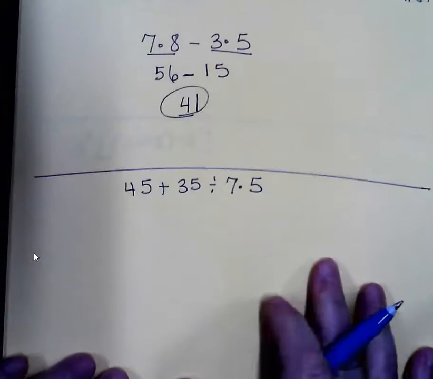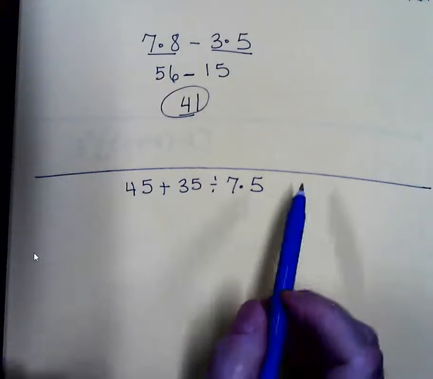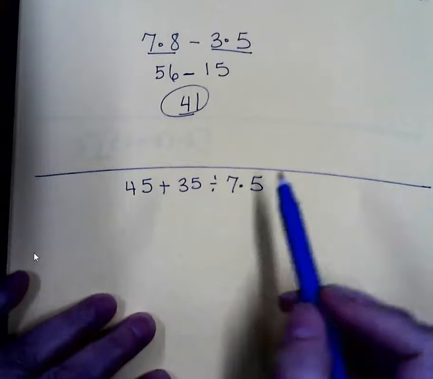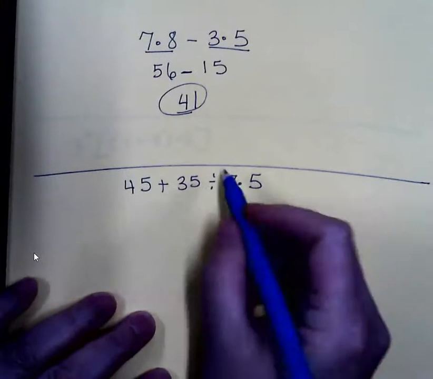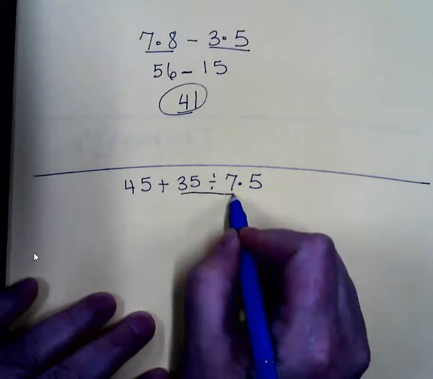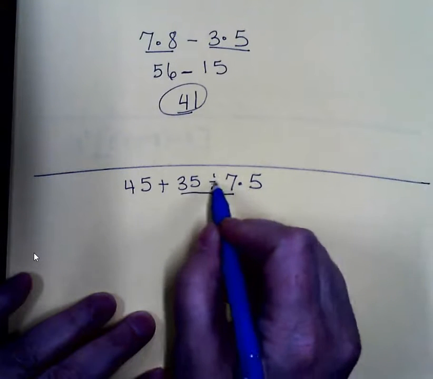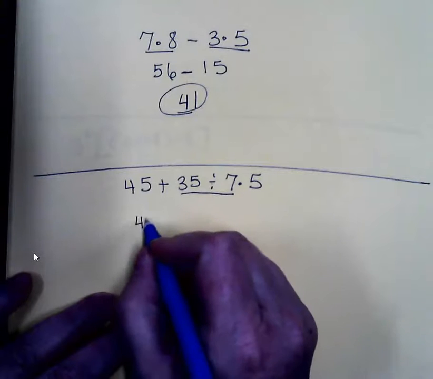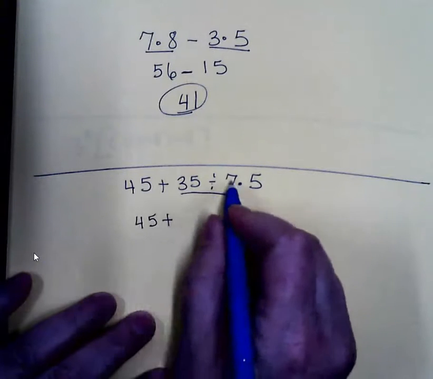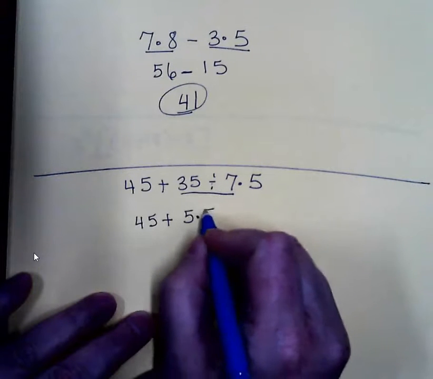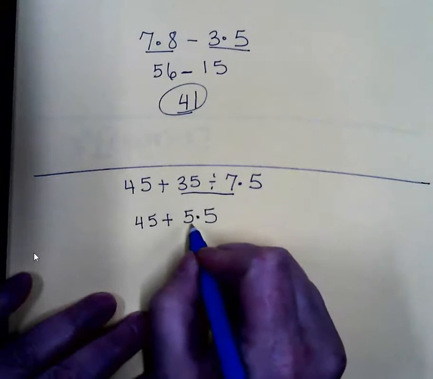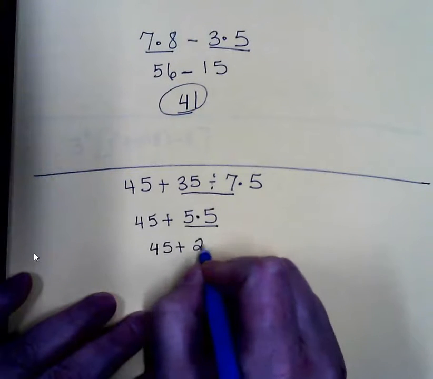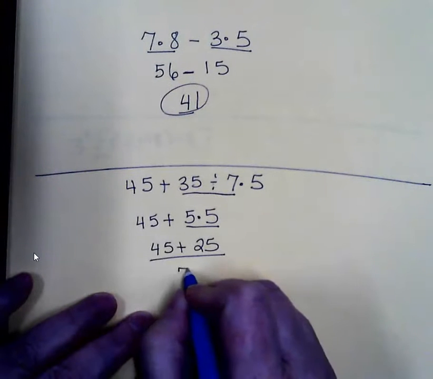Now on this one, I can't do more than one thing at a time because they are all connected. And my order of operations says I would actually do this one first. Division and multiplication, whichever comes first in the problem. So now the 45 comes down. 35 divided by 7 is 5. And now I would do the multiplication, and then I would add.